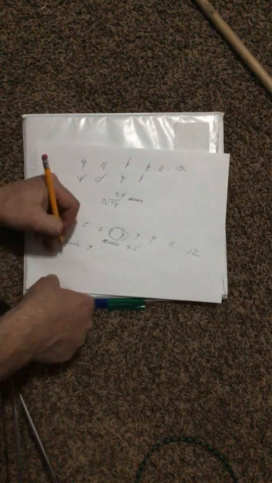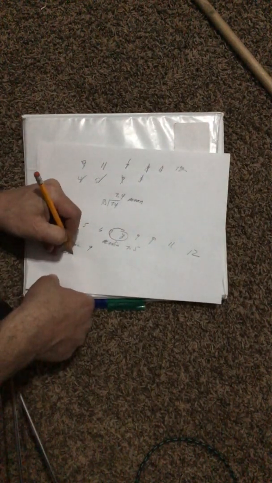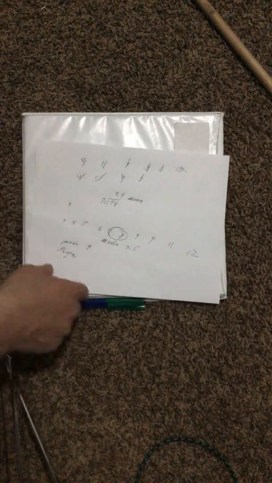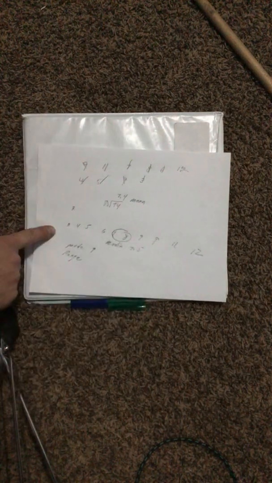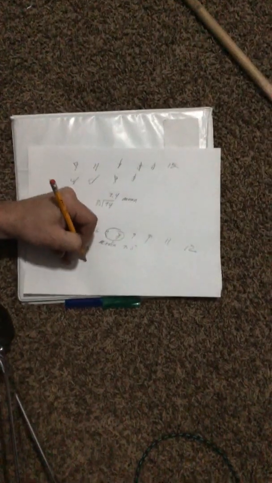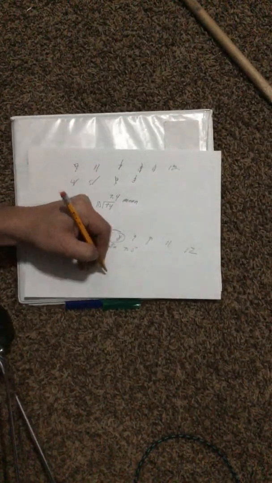Okay, range. When I'm looking at range, I'm trying to find how much it is from the lowest all the way to the biggest. In this case, the biggest is 12, the lowest is 3. So 12 take away 3 is going to give me my range, which would be equal to 9. Okay, the interquartile range.